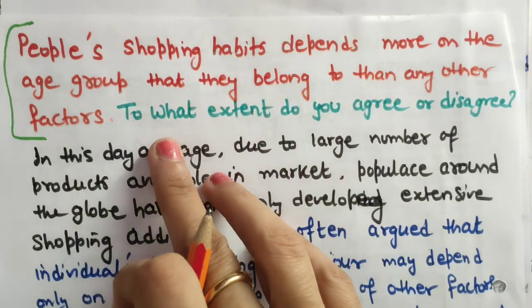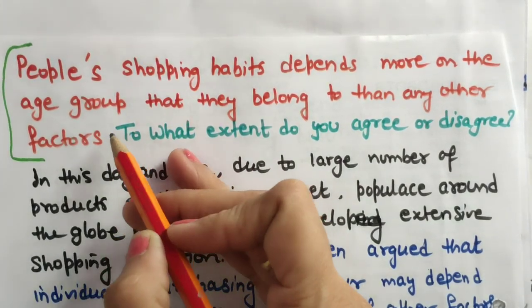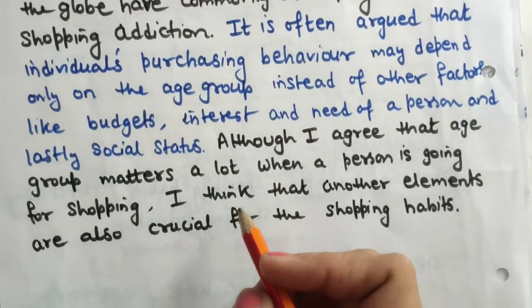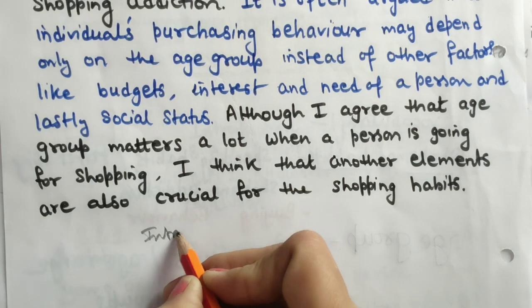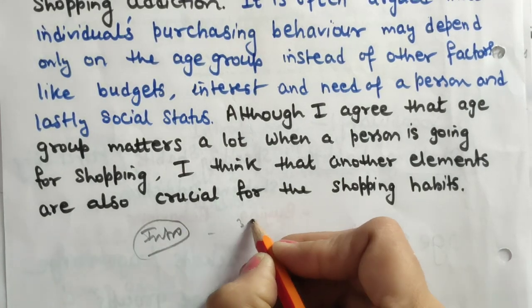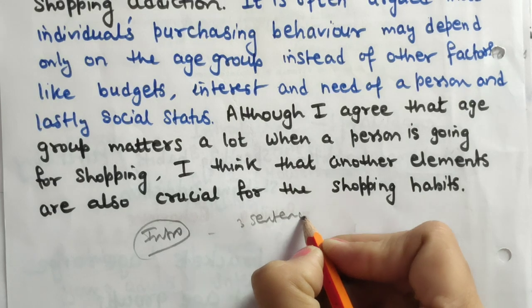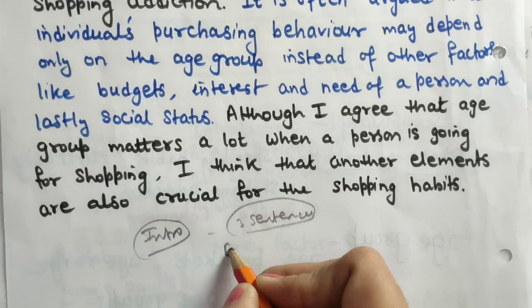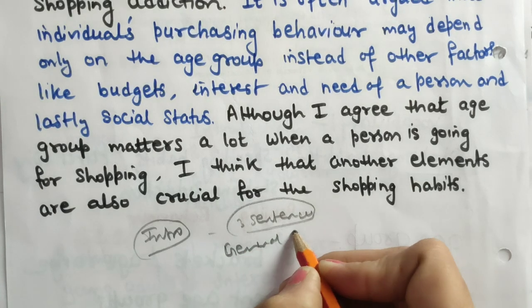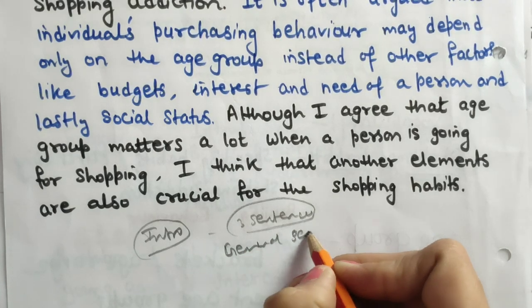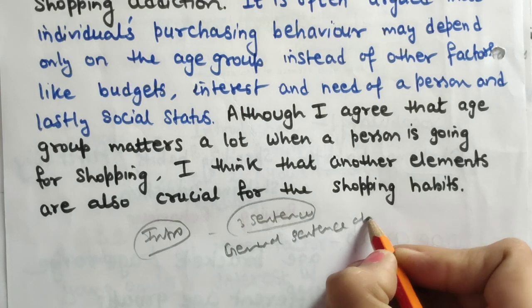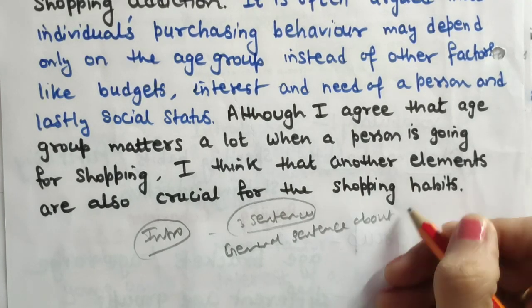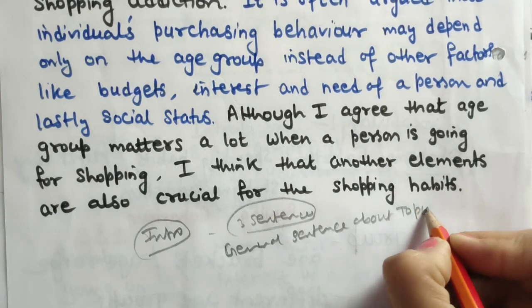So let's write this introduction. Of course, as you know, for the introduction there is a 3 sentence formula, which you should always remember. The first one is a general statement, a general sentence about the topic. So our main topic is shopping habits.